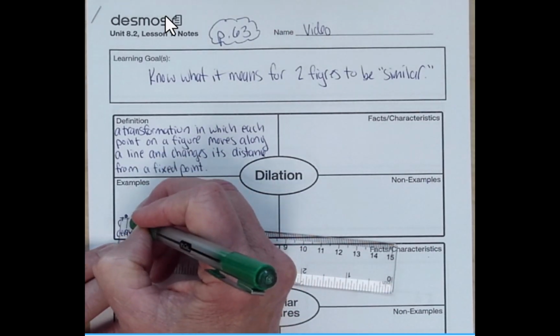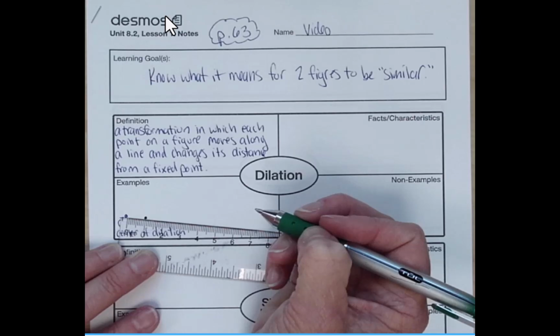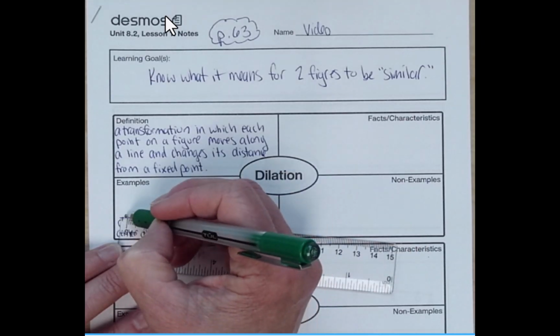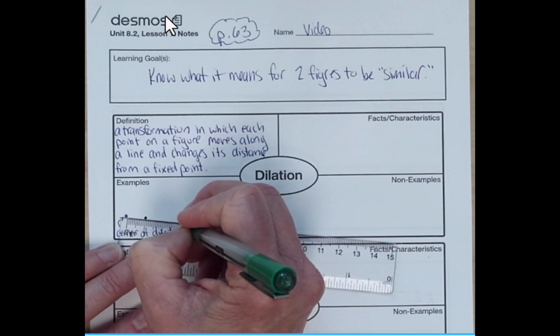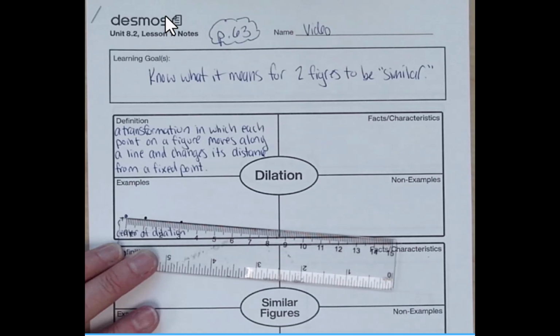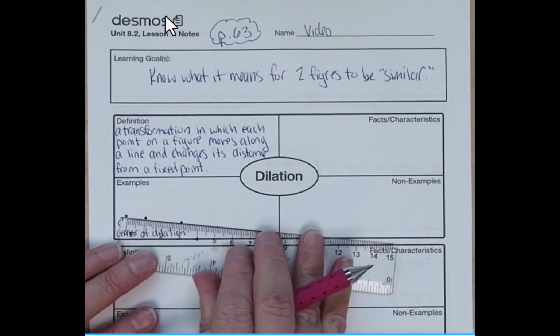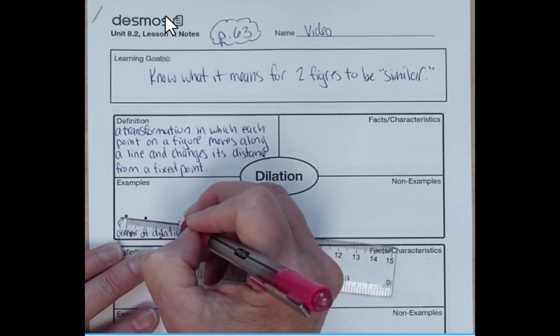I'm going to start by making one point on my figure 1 centimeter away from that fixed point. And the next one, I'm going to make 3 times as far, 3 centimeters away. I'm going to make that other one in a different color because that's going to be my image. That's going to be my pre-image. That's going to be my image.